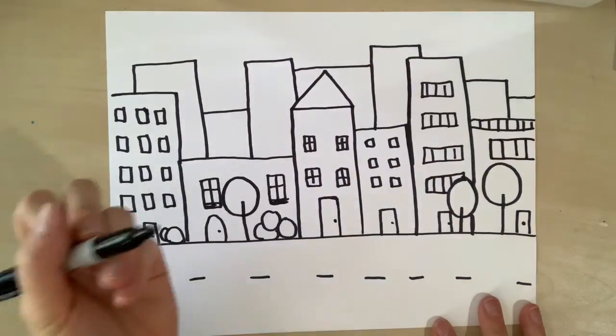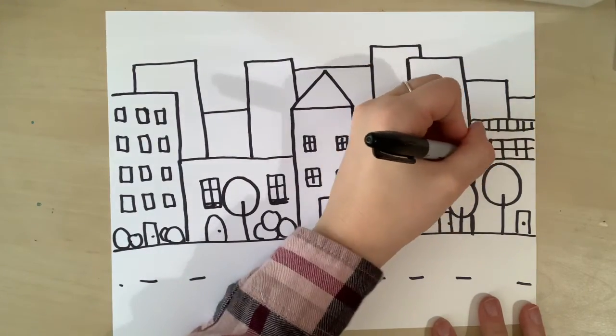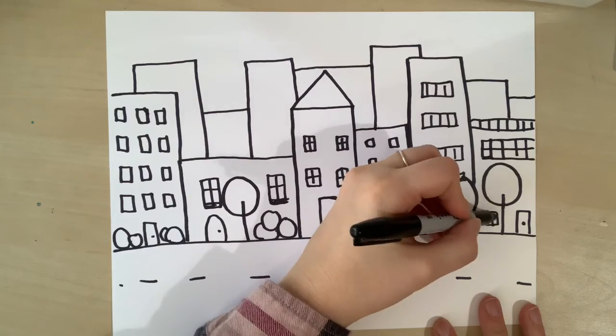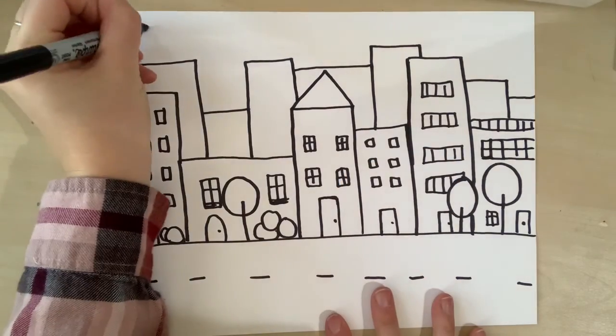I'll finish it off with a circle sun, and now I've created an entire cityscape out of shapes.